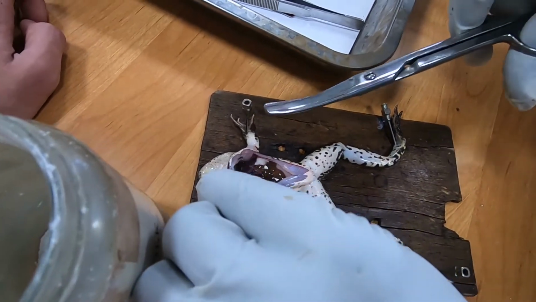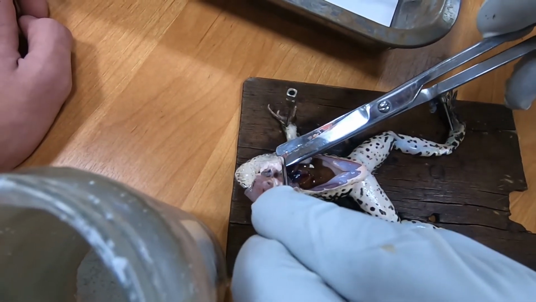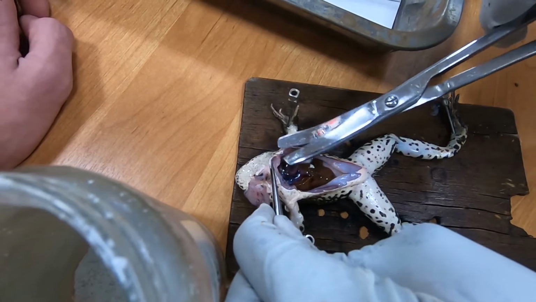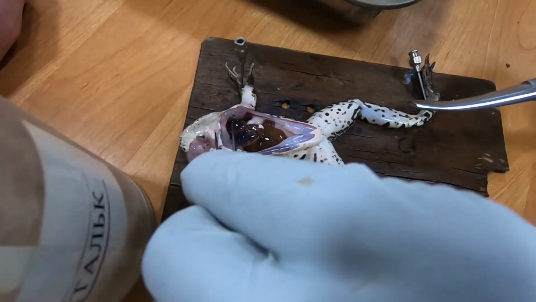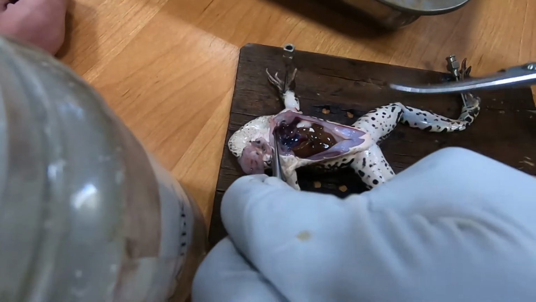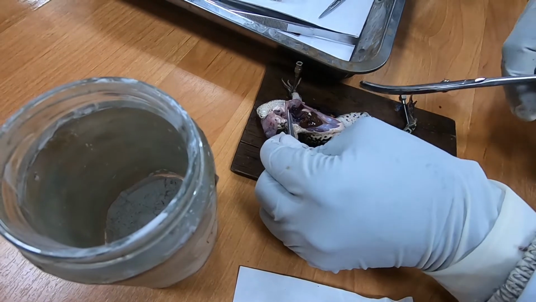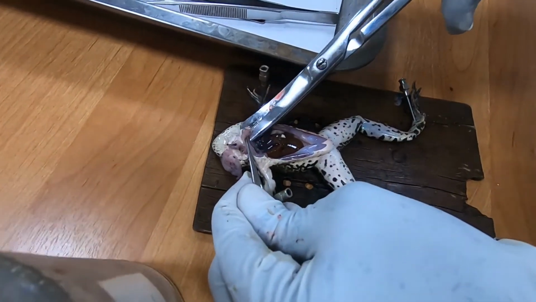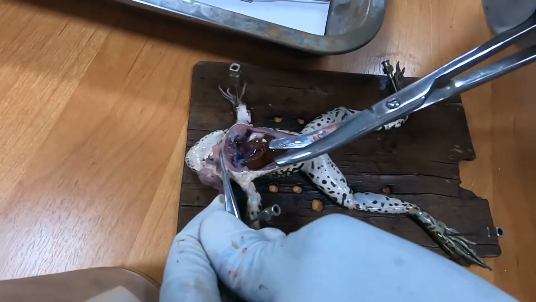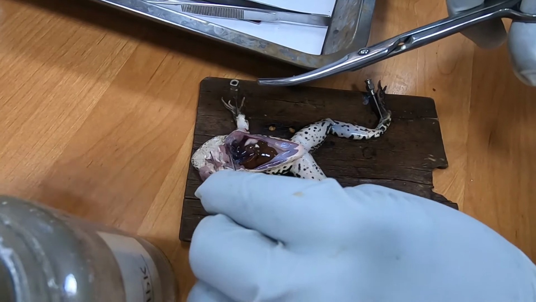Now we have exposed our heart again. And we're going to remove it like this.